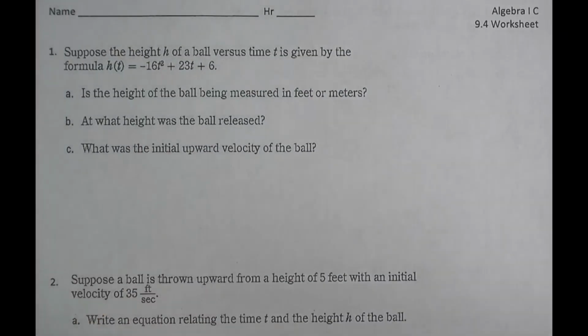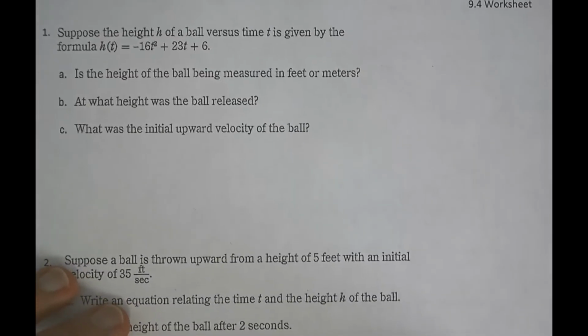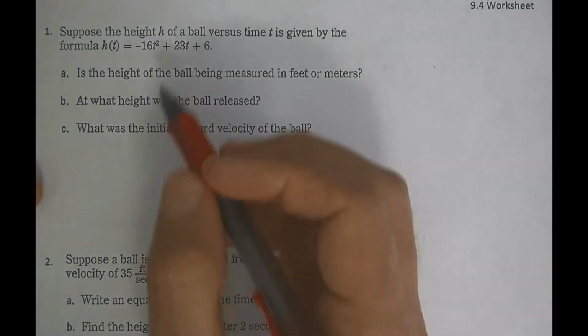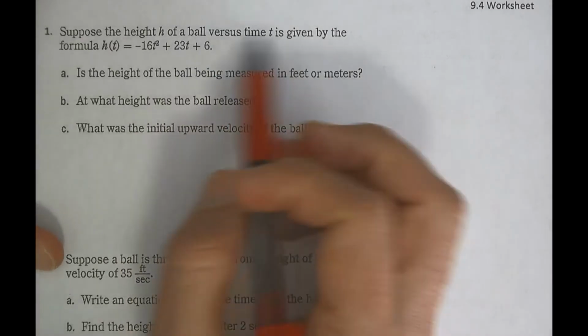The 9-4 worksheet. So on these now we're looking at projectiles, so they're going to follow the form of a parabola, but we're looking specifically at these projectiles. Suppose the height of a ball versus time is given by this formula.